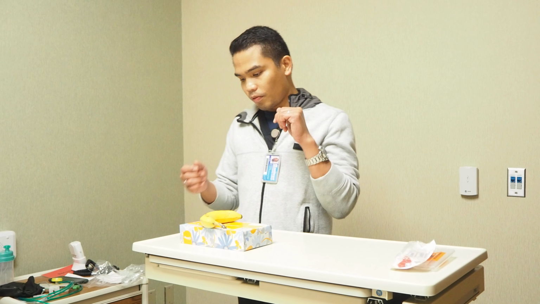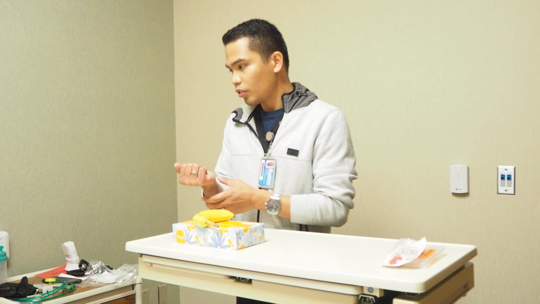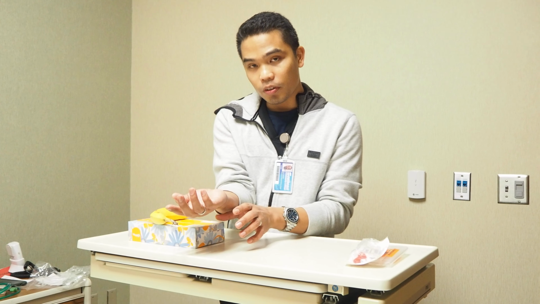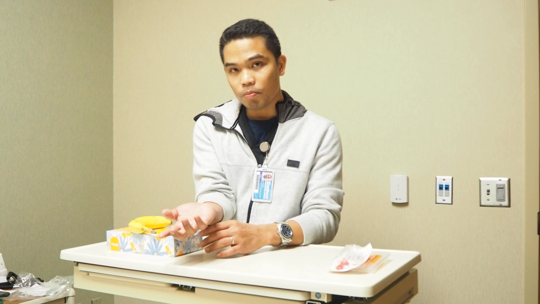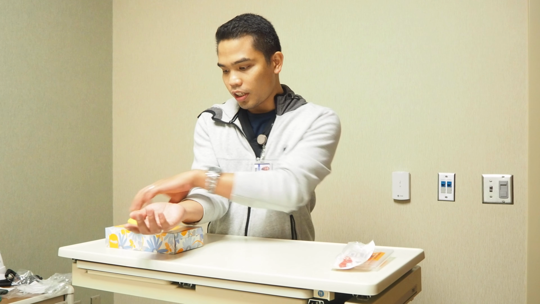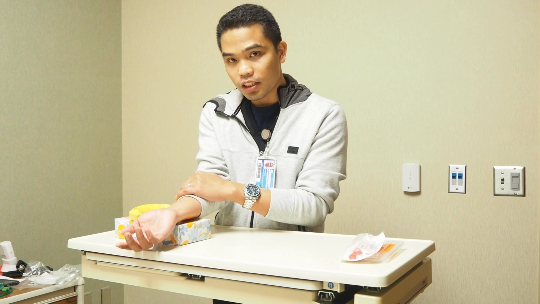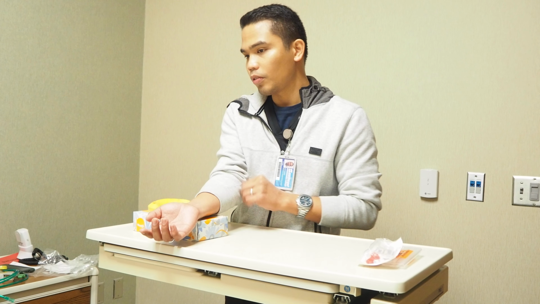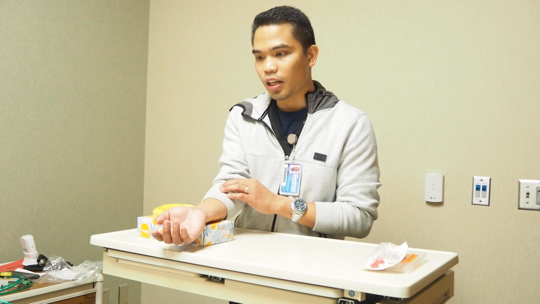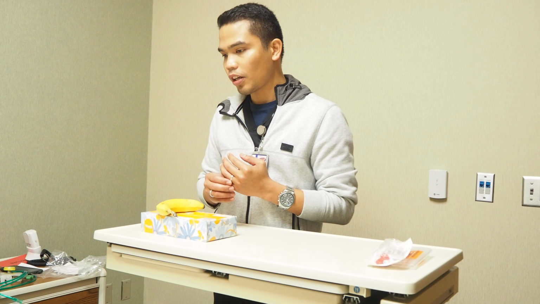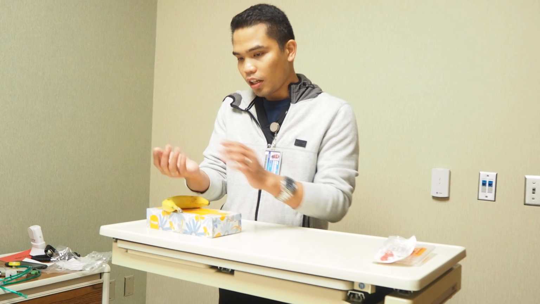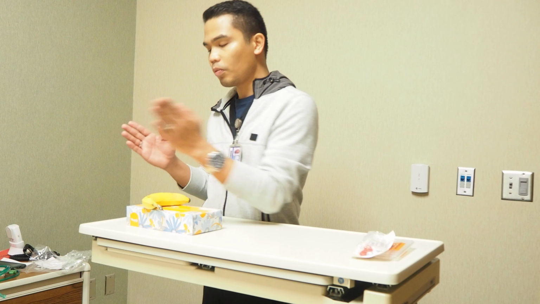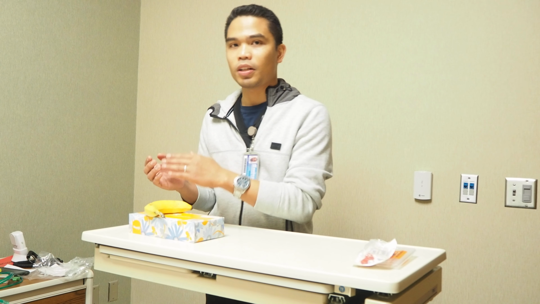So for you to know, I'm going to let you rest your hand on a roll of towel or even a tissue paper. I'm going to extend the patient's hand, do it like this, and also let the patient know that they just have to be comfortable and relax. Another thing is I have to check which is the patient's dominant arm, so that I will obtain the blood gas from the non-dominant arm.